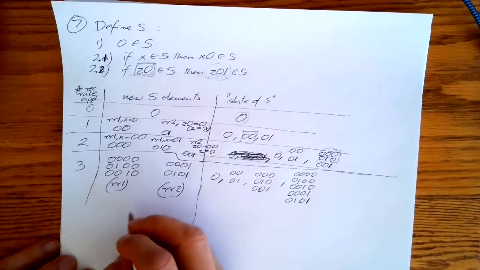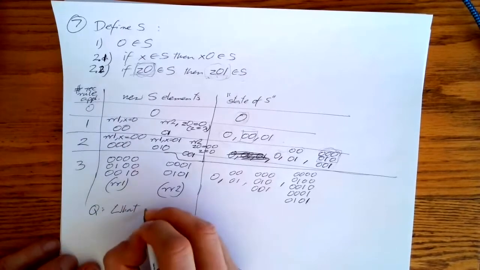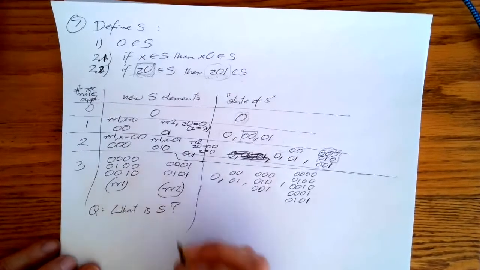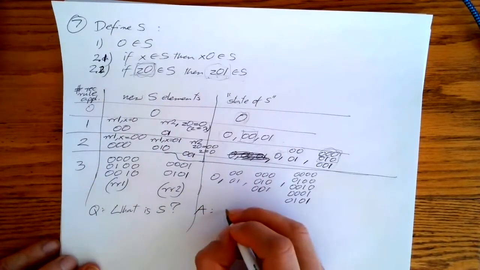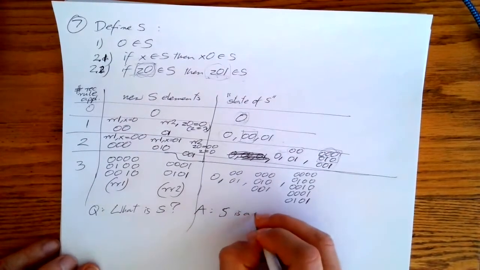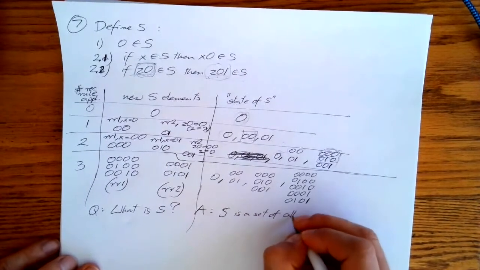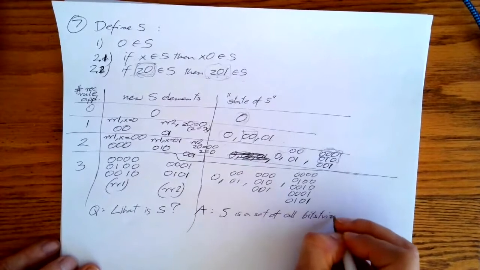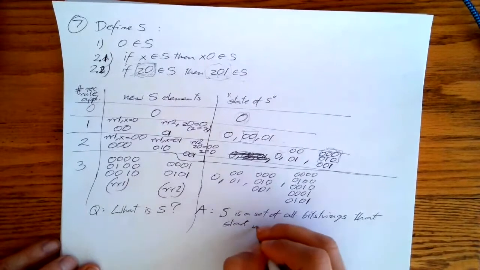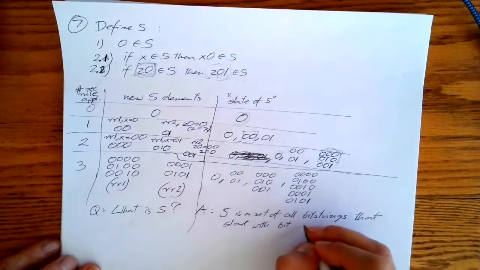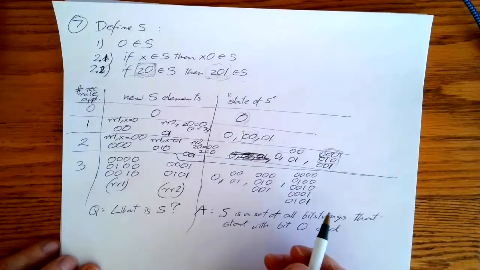Does anybody have a hypothesis of what is being created here? So what is this set? Well, let me say this. S is a set of all bit strings that start with bit 0, and they satisfy a certain constraint.